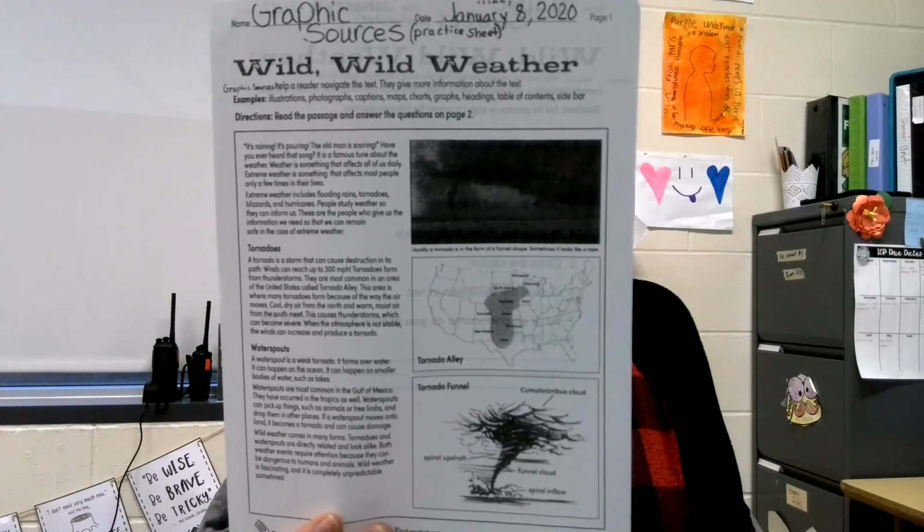Number 1, faster. Number 2, newer. Number 3, bigger. Number 4, darker. Number 5, hotter. Number 6, wildest. Number 7, darkest. And number 8, maddest. So look, a lot of those end with those ER and ESTs. So finish that, and then we are going to go on to the graphic source activity.